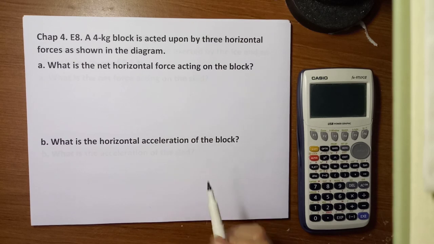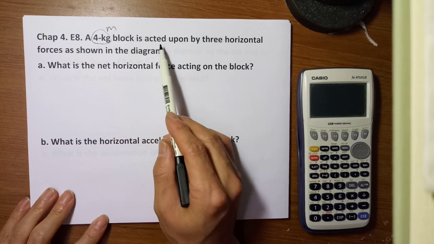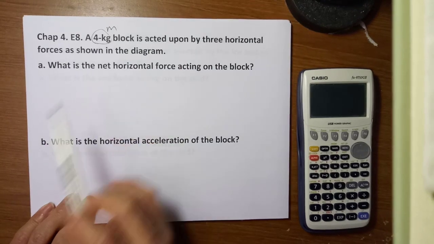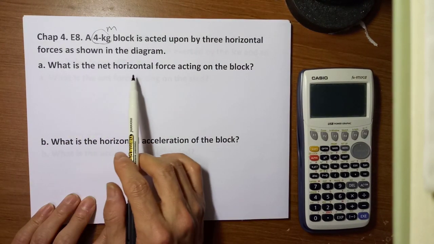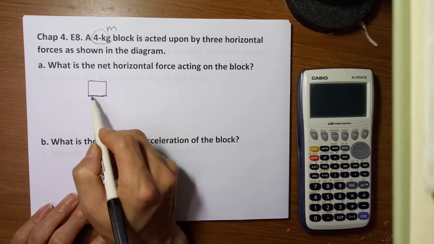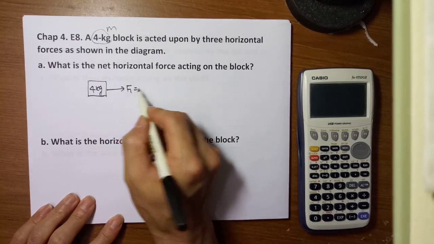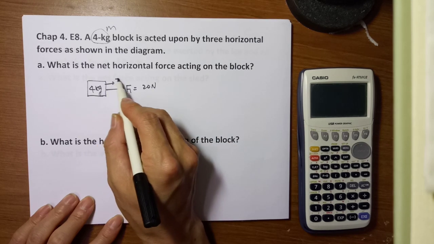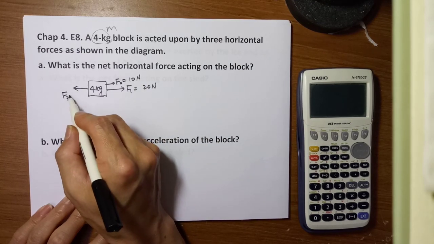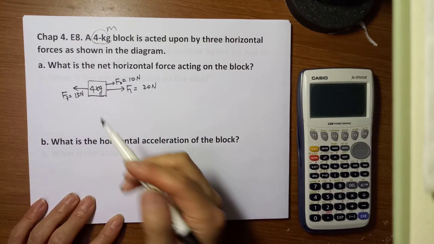Okay. E8, a 4 kilogram block is acted upon by the 3 horizontal forces as shown in the diagram. What is the net horizontal force acting on the block? Okay, there is no diagram on here. 4 kilogram and one force, F1 equal 20 Newton and F2 equal 10 Newton, F3 equal 15 Newton, like that, and then we can find it.